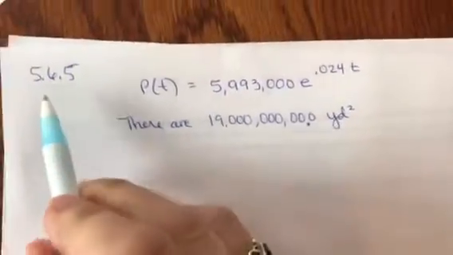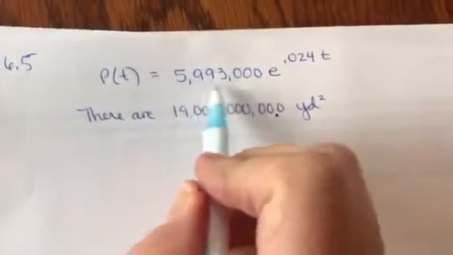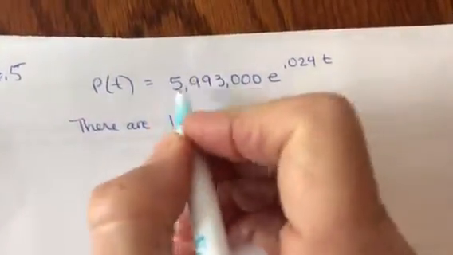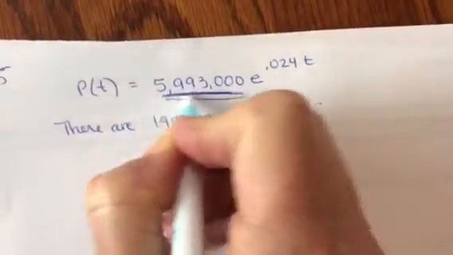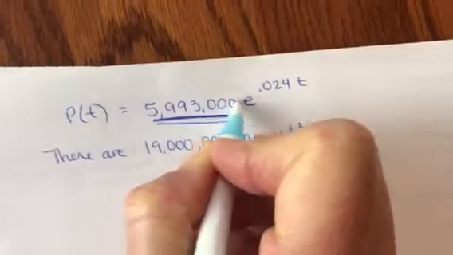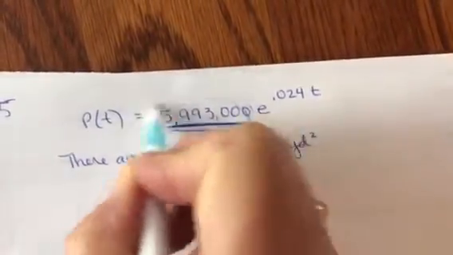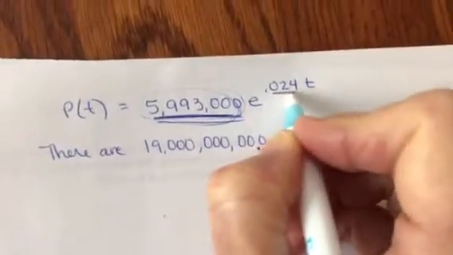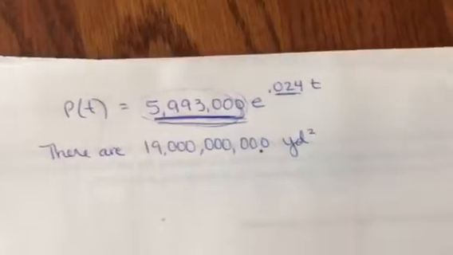All right, when you get ready to do a problem like 5.6.5, you want to go ahead and set up your equation like this. Remember, the value that goes here is always the beginning, what you started with. So we were talking about population, but whether you're talking money or whatever, this is what you started with. Here's your growth rate. Don't forget to write it as a decimal. It was 2.4%.